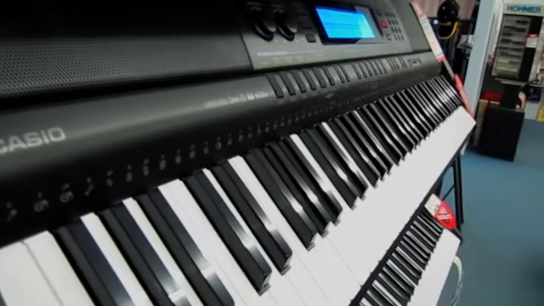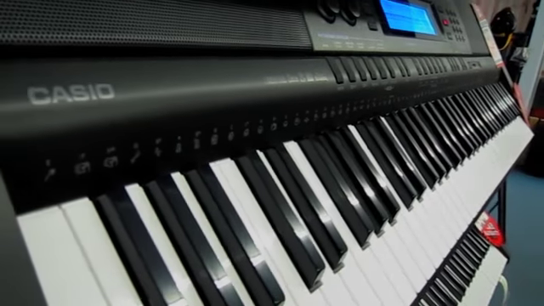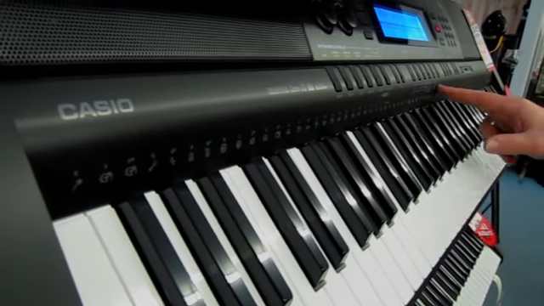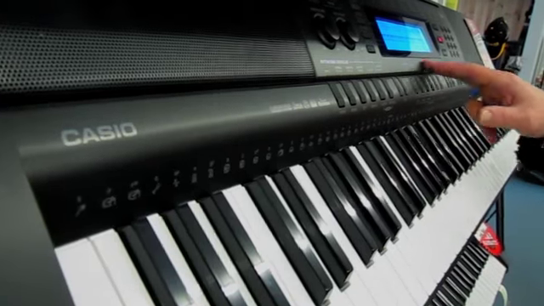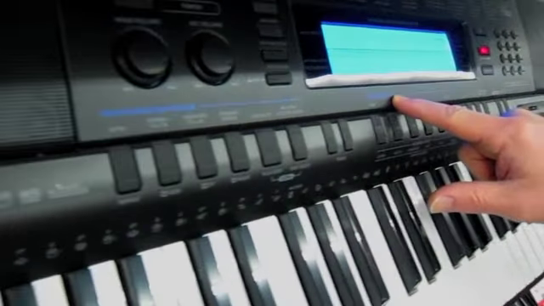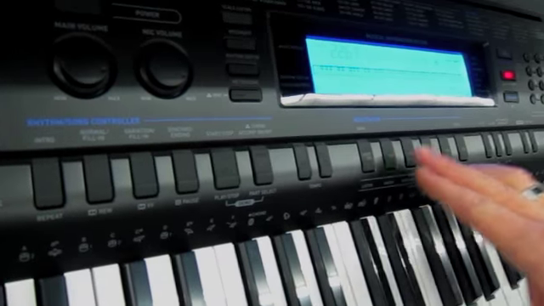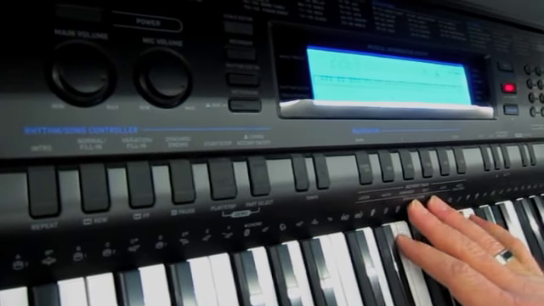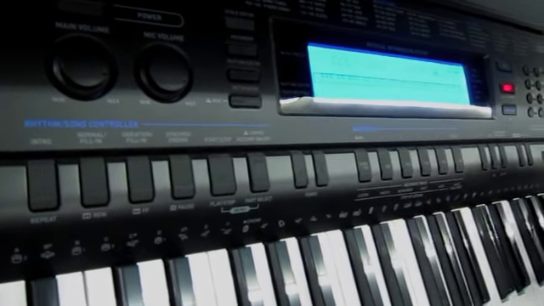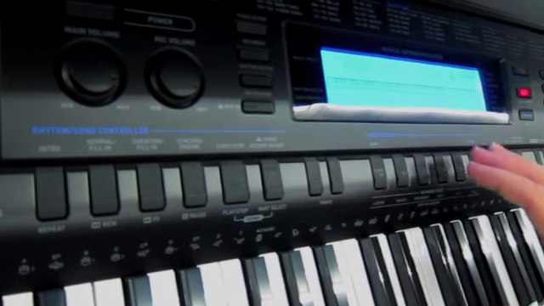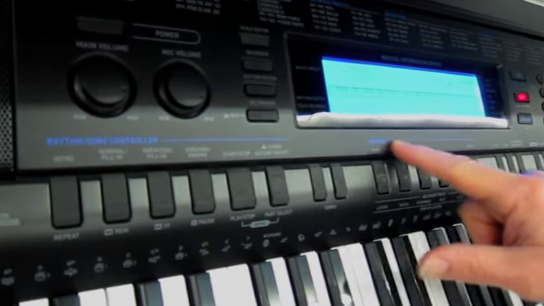You know how we said earlier when we're making combinations we can actually store them? This is where our registration memory bank comes into use. So it's this section here, it says registration. These buttons are actually used for a number of features, and depending on which area of the keyboard we've got active, their function may change. At this point we're going to use them for registrations.